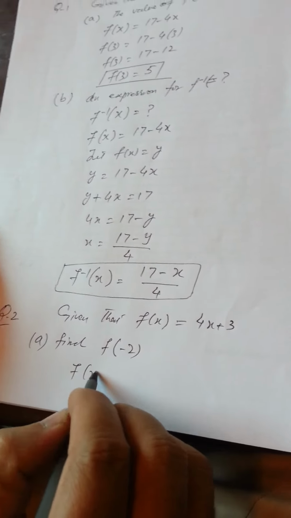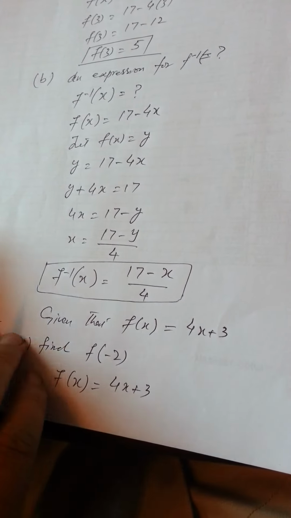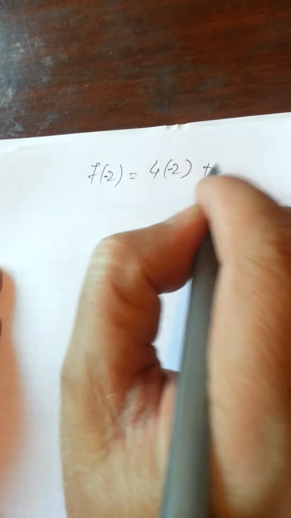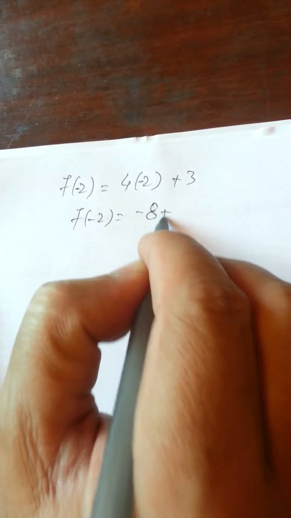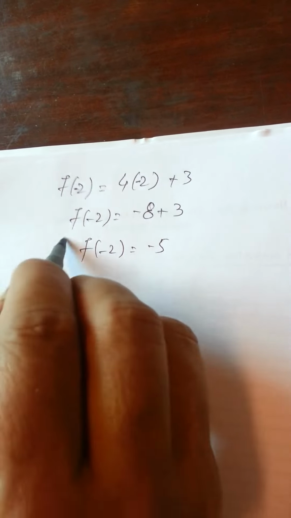Just pick the function which is 4x plus 3. Now plug in the value. F of minus 2 is equal to 4 into minus 2, plus 3. F of minus 2 is equal to minus 8 plus 3. So f of minus 2 is equal to minus 5.